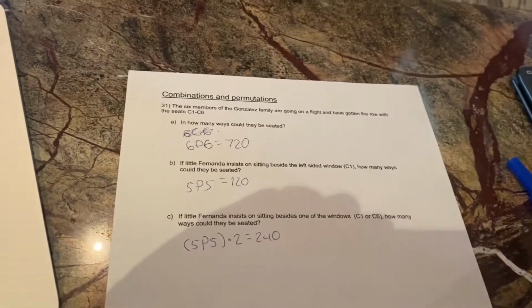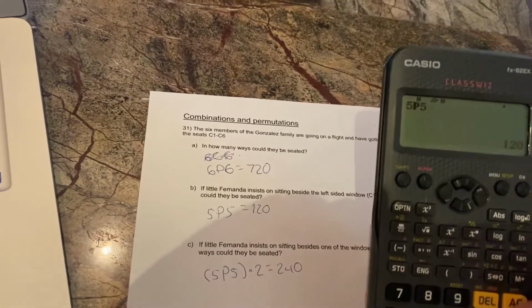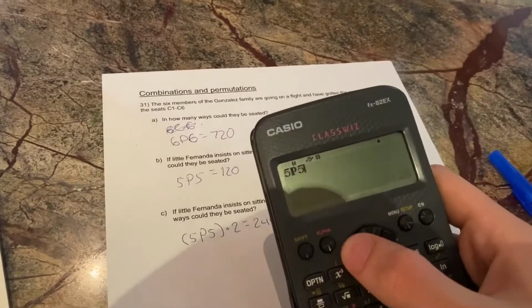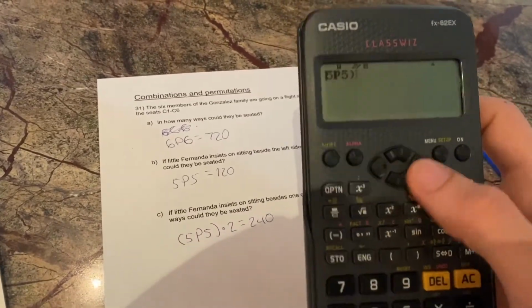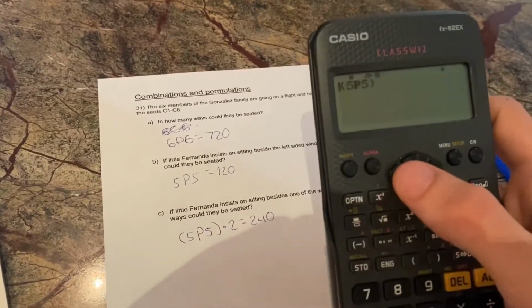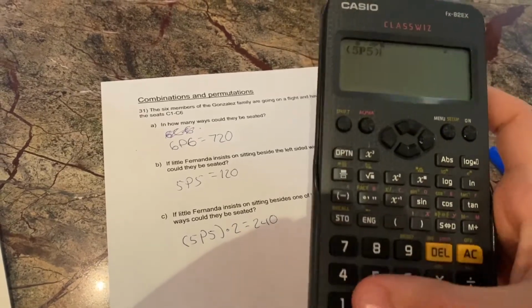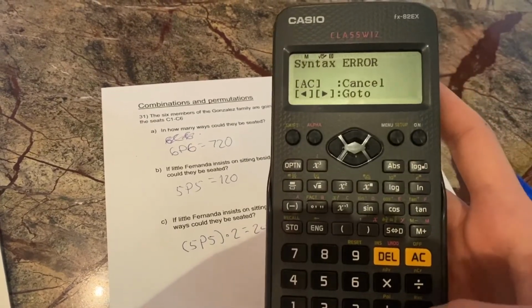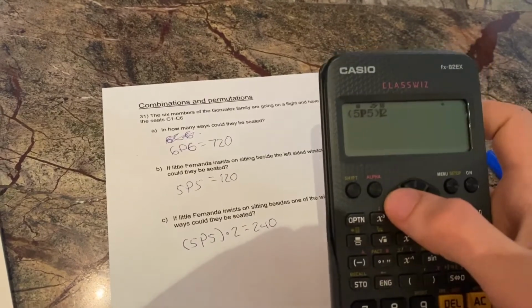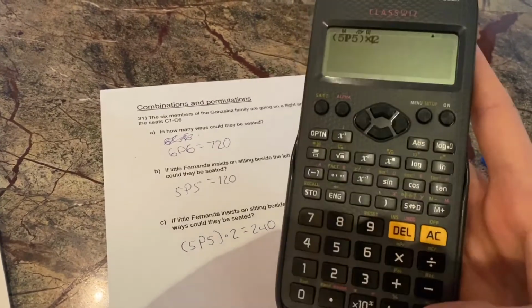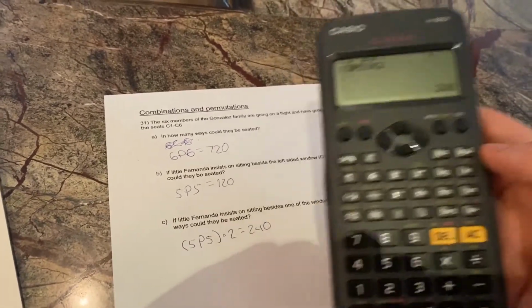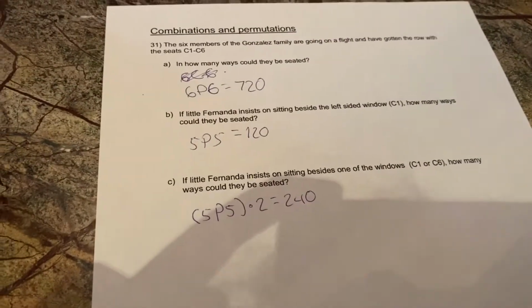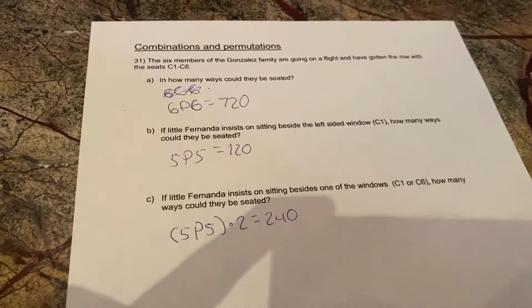So you type in the calculator the same as B, but times 2. So I'm going to put the parentheses here and the 2 over there. And there you go, 240. And that's basically how you do this kind of problem.